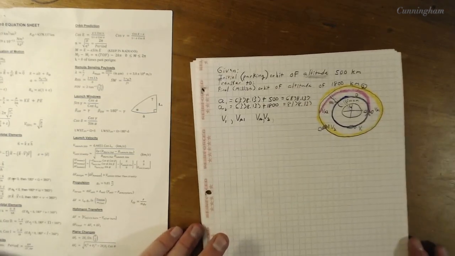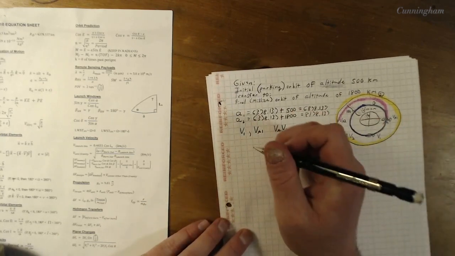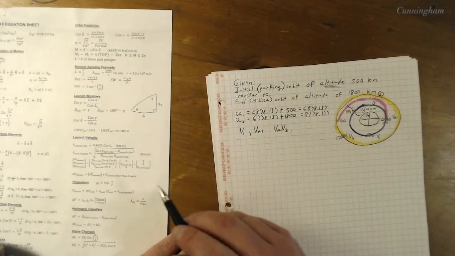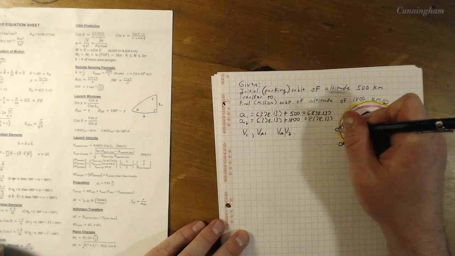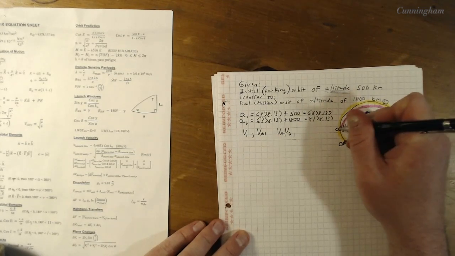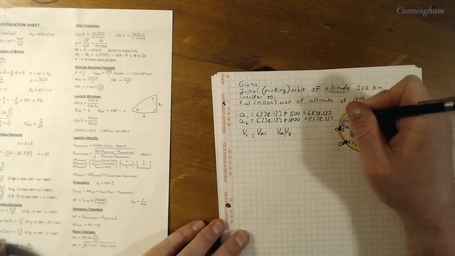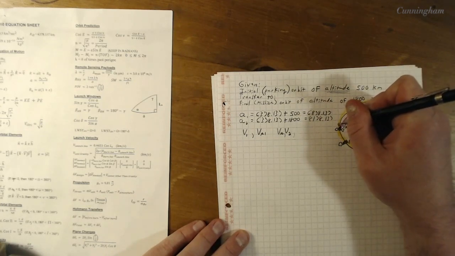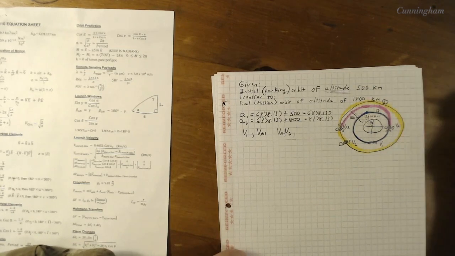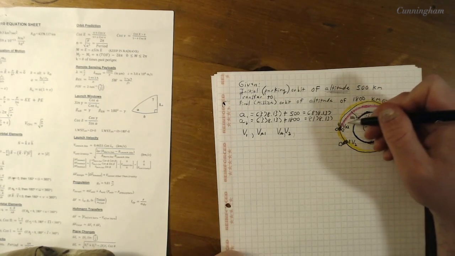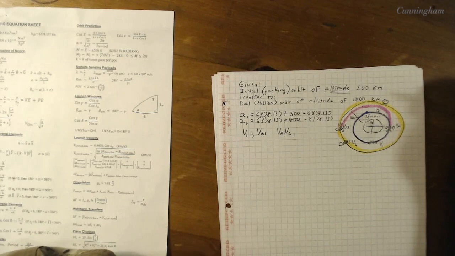Okay, so let's begin. The question says, first of all, draw the transfer orbit and label where the burns will occur. Well, I label where the first burn is going to occur. First burn occurs right here at the blue orbit. The second burn occurs right here, finally out at the yellow mission orbit. So we've done that. We've labeled the orbits and where the burns will occur.